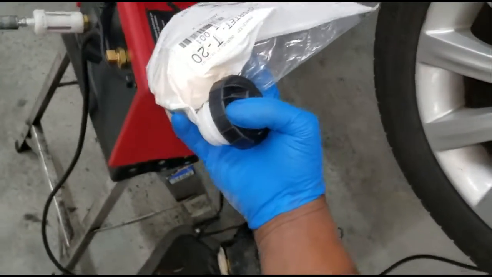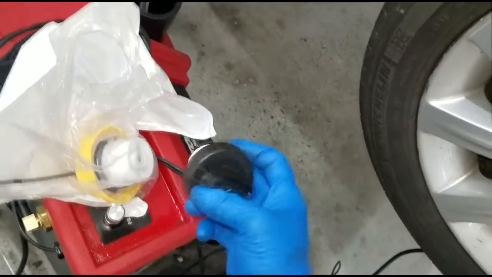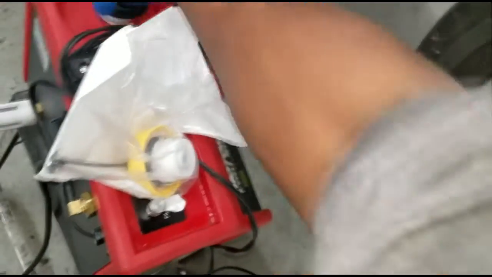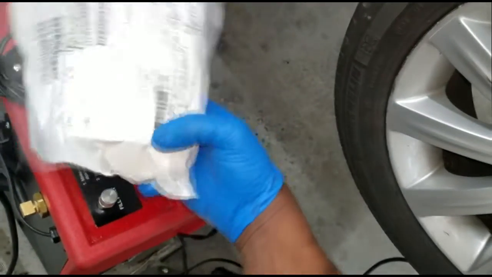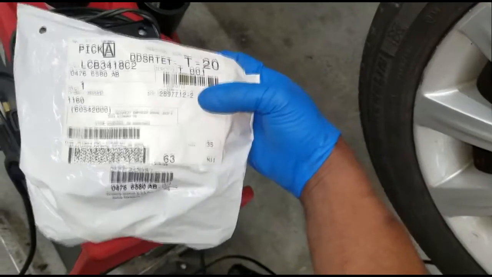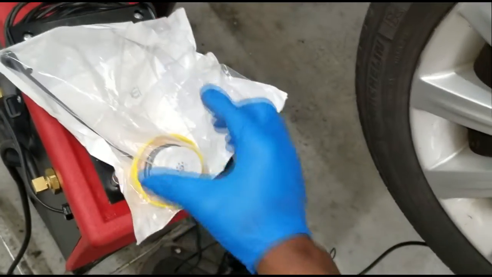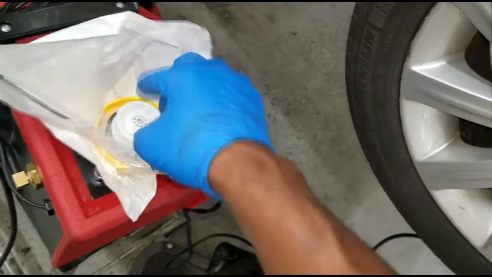All right, guys, here's what we have. This is the gas cap they had on it. Y'all saw I just left the parts department. This is an OEM. Now, normally I would say it don't have to be an OEM, but in this case, guys, Chrysler, they picky about their gas caps.